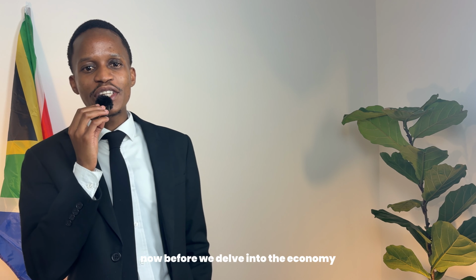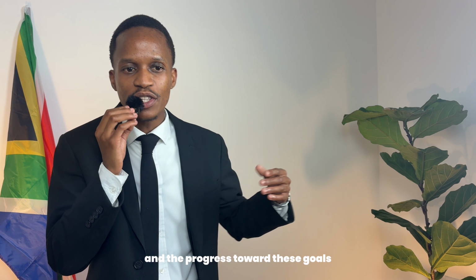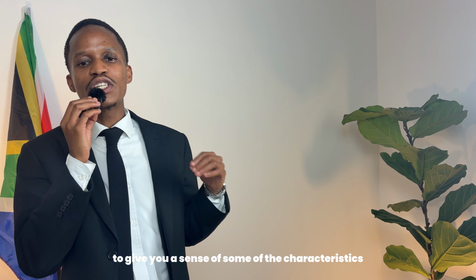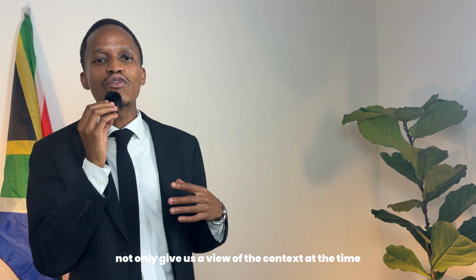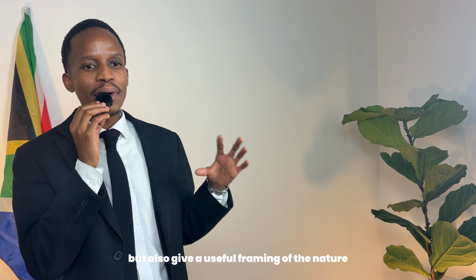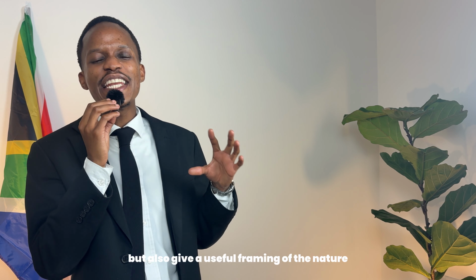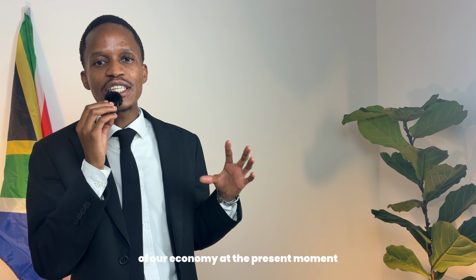Now, before we delve into the economy and employment-related goals and the progress toward these goals, I think it'll be useful to give you a sense of some of the characteristics of South Africa's economy as laid out in this chapter of the National Development Plan. These characteristics not only give us a view of the context at the time, but also give a useful framing of the nature of our economy at the present moment.